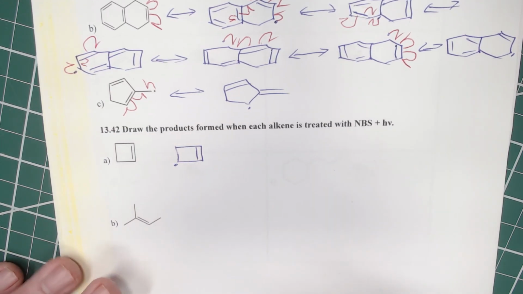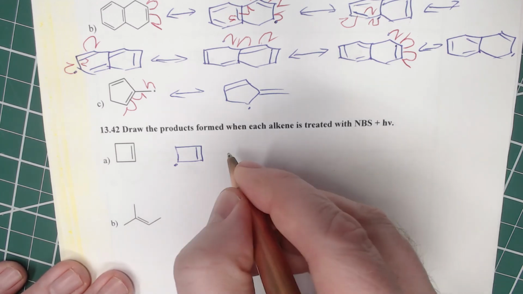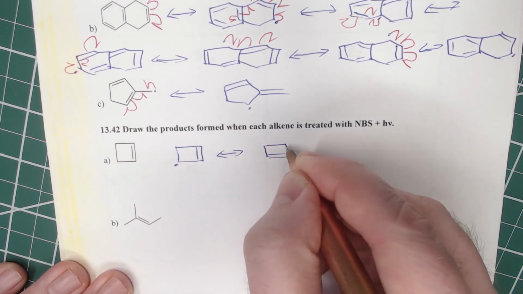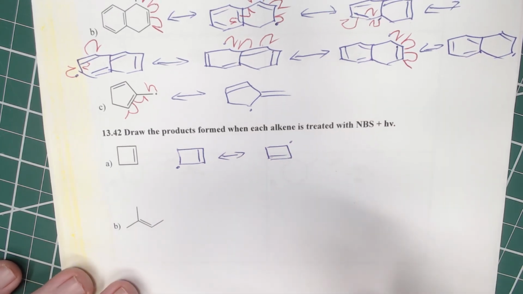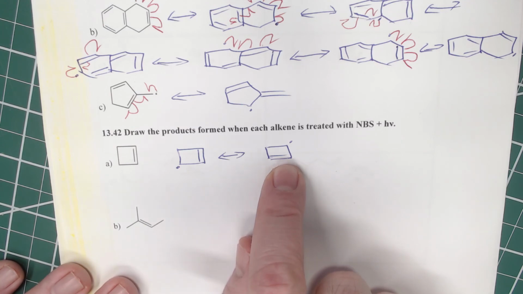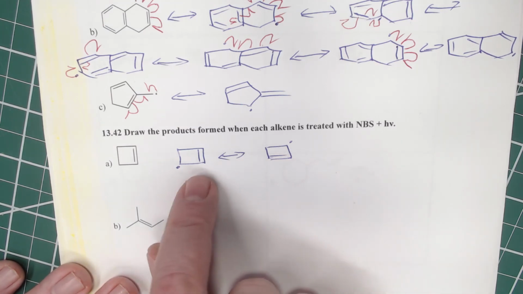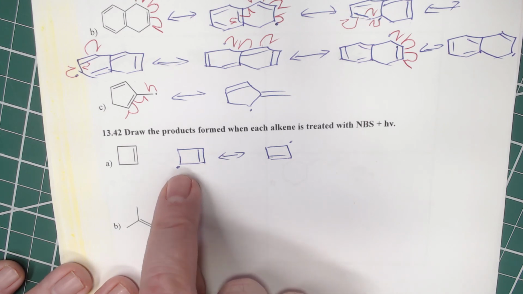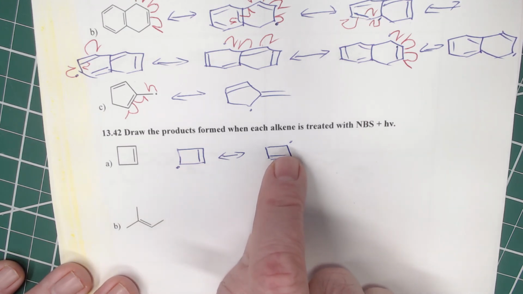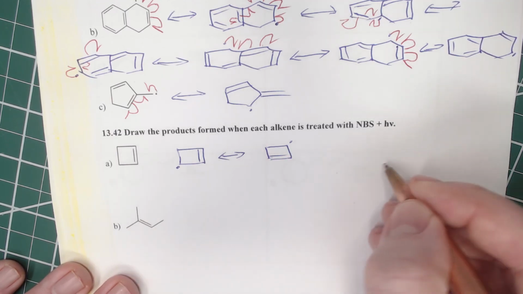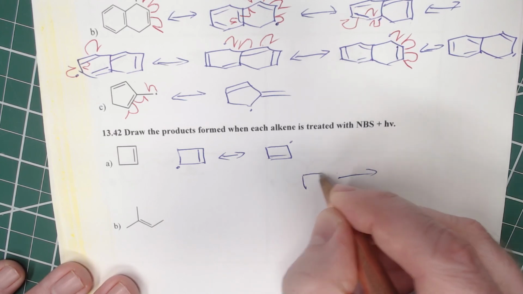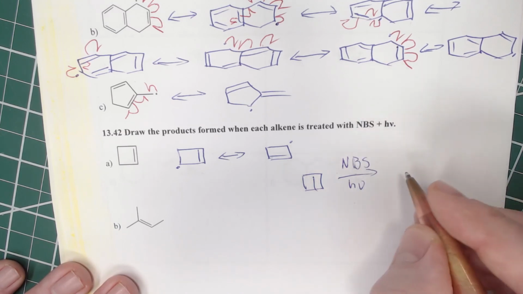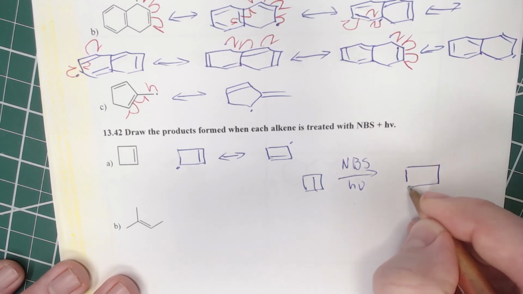When we draw the radical, we get the radical at the allylic position of the cyclobutene. And if we draw the resonance structure for that, and I'm not going to draw the arrows, I'm just going to draw the resonance structure. So there is our resonance structure for it. If you look at that carefully, this is the same intermediate as this. There's no difference between those two. That means that if you get substitution here, you're going to get the same product as if you get substitution there. So we take our starting material and do the reaction with NBS and light, and we're going to get one product.